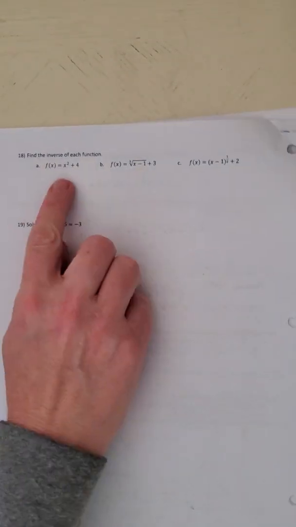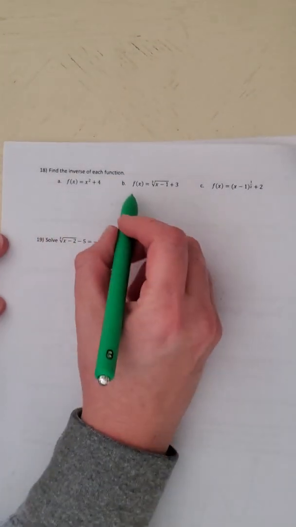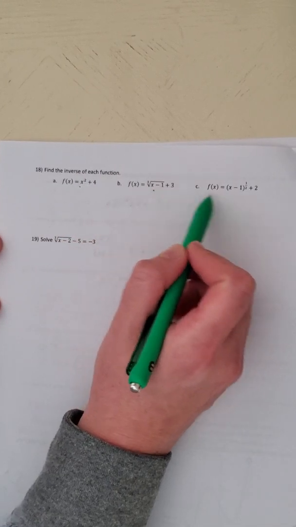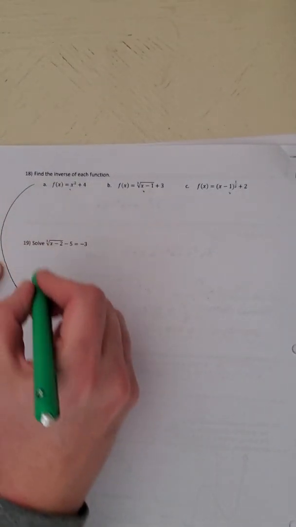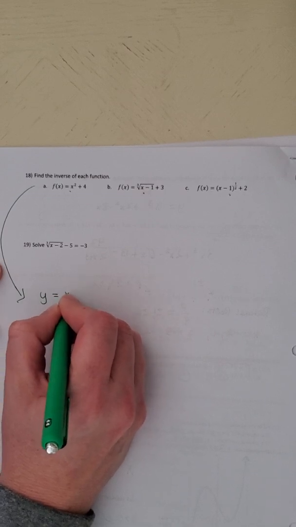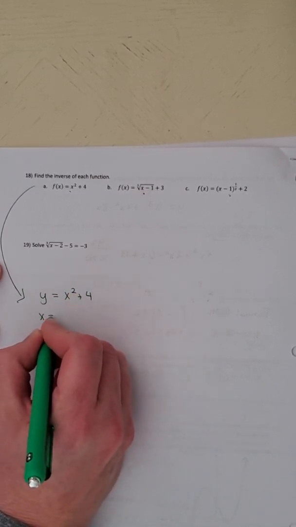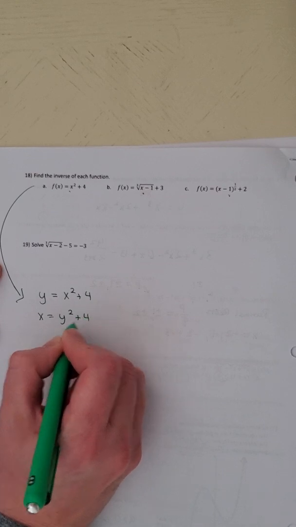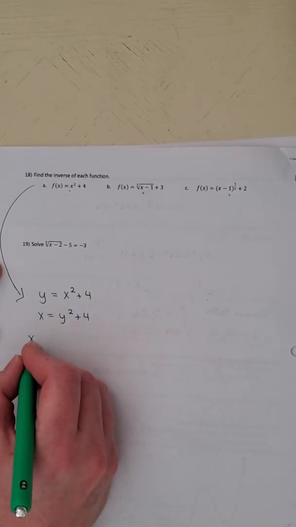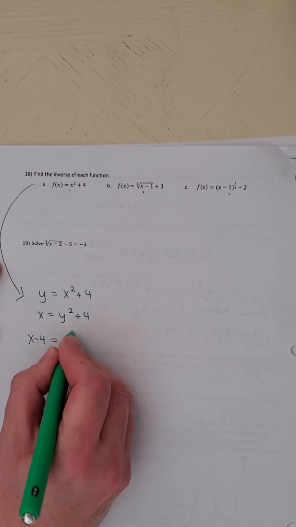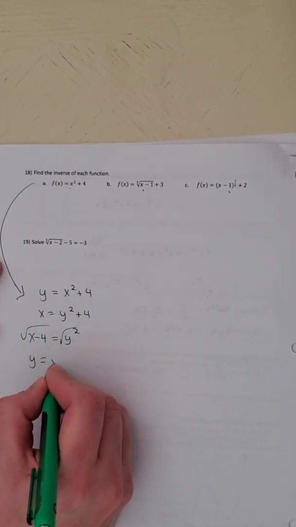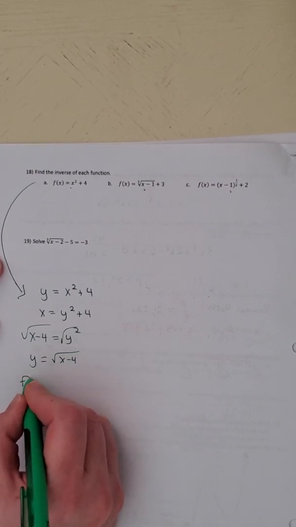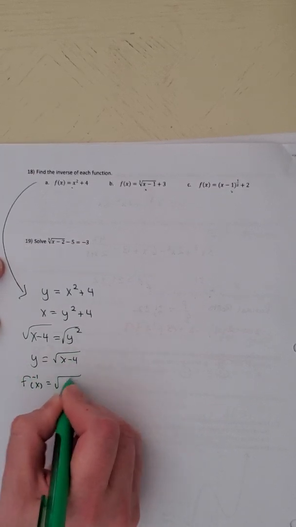Number 18, find the inverse function of each. All right, so here we have a quadratic, a cube root, and a square root. I'm going to do these down here. Remember that the steps are the same as number 1. We're going to rewrite it with a y, switch x and y, and then solve for y. So we get x minus 4, subtract 4 from both sides, equals y squared, and then we'll square root both sides. y equals the square root of x minus 4. And then lastly, we write it with function notation.